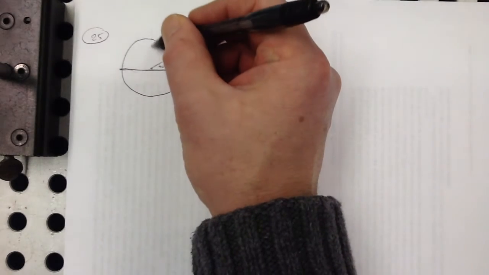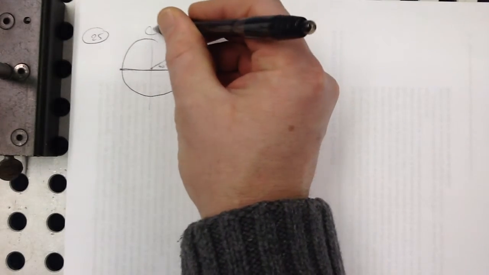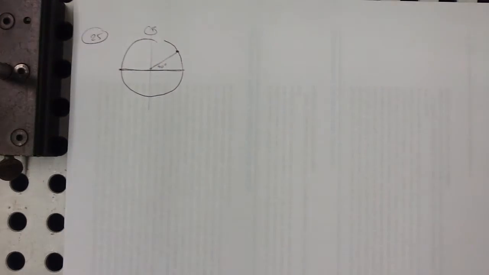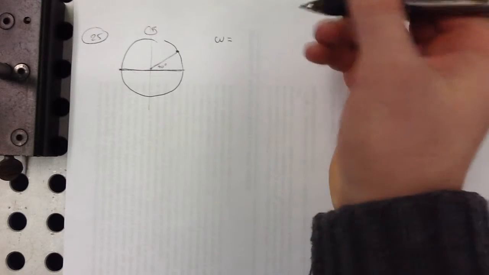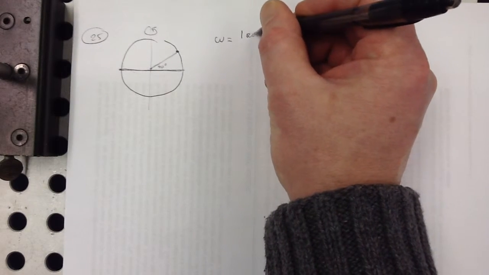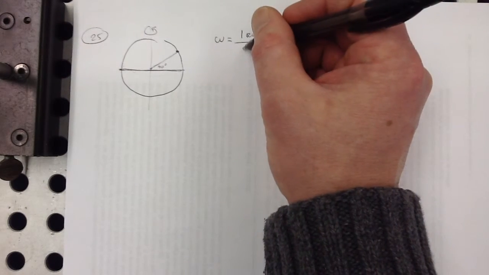And I know they want to know what is the angular speed, omega. Well, the angular speed of the whole Earth is the same as it rotates on this axis. How far does it go? Well, the Earth makes one revolution a day.